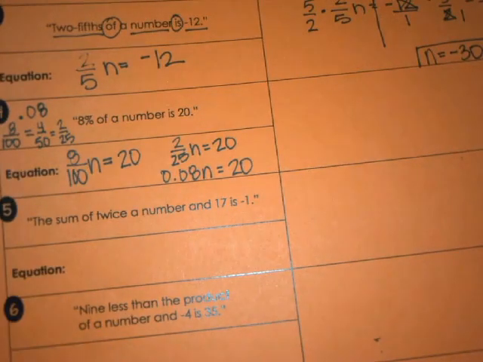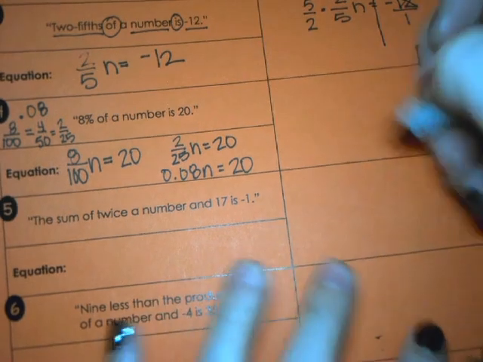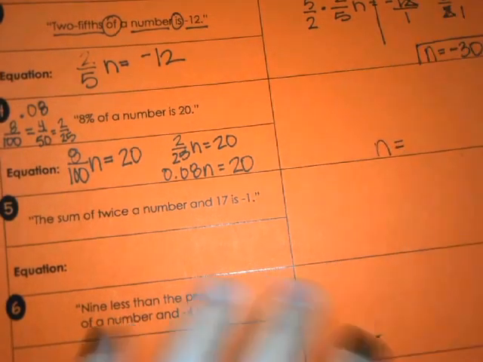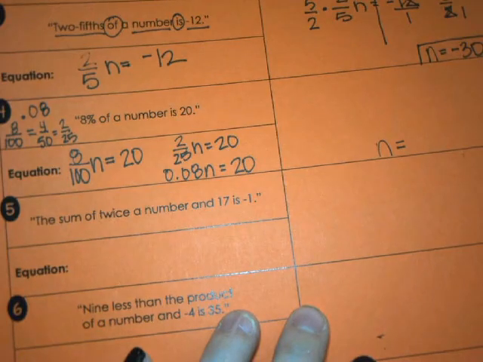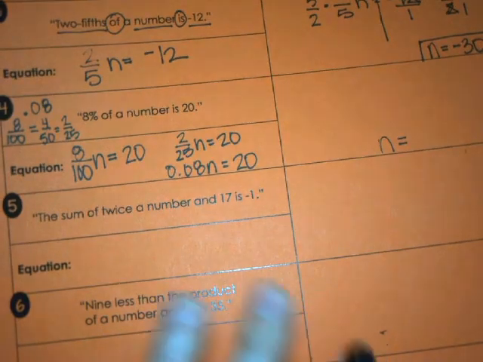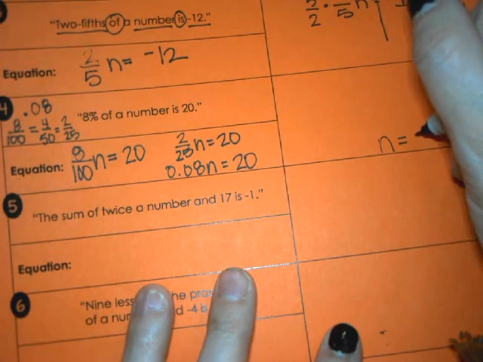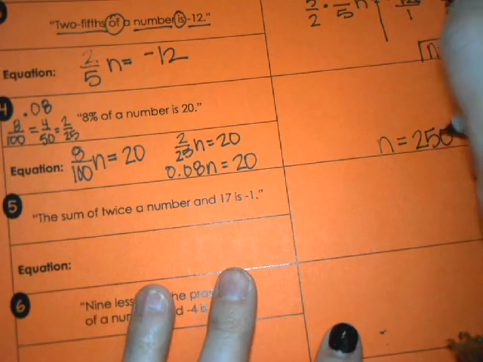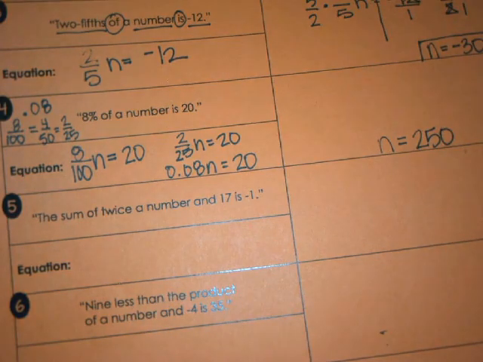Alrighty. Number 10. What'd you tell me the answer was? Sorry, what'd you say, sweetie? That is correct. N equals 250.